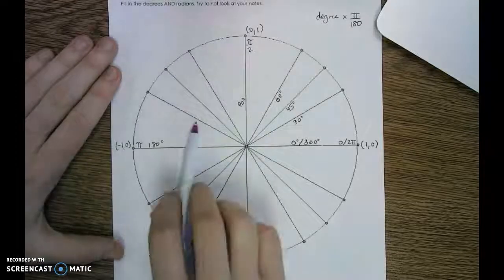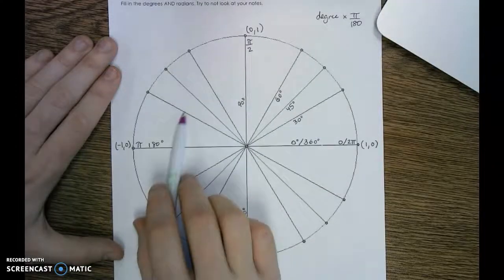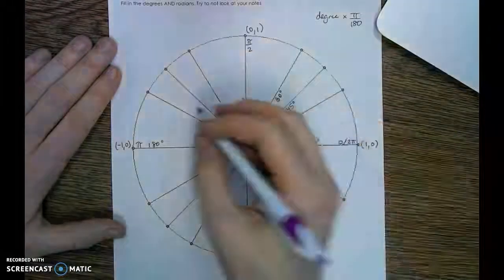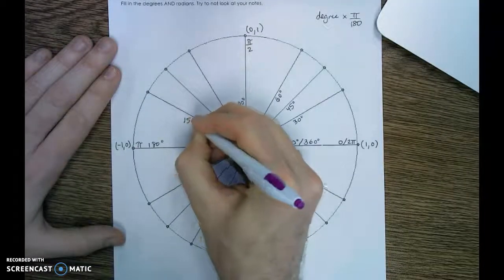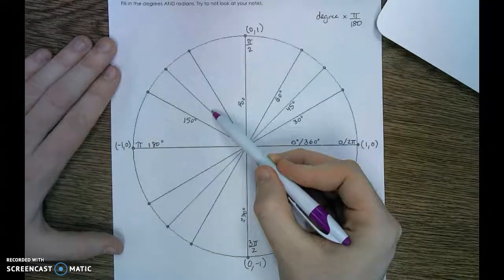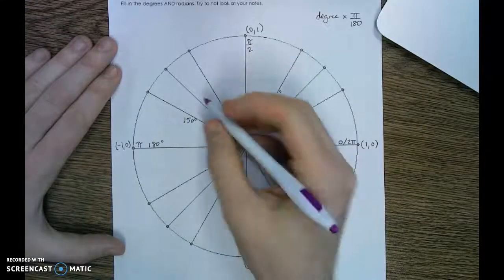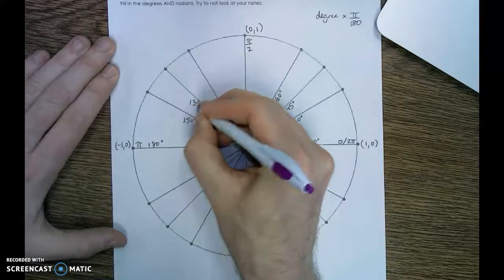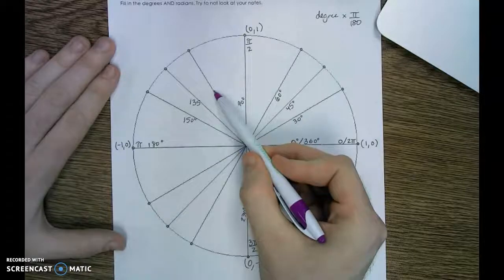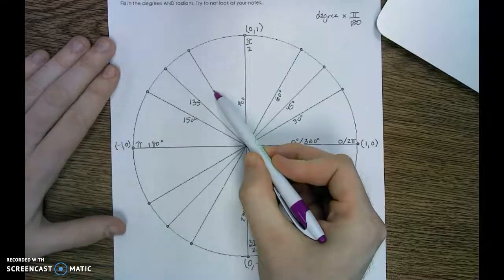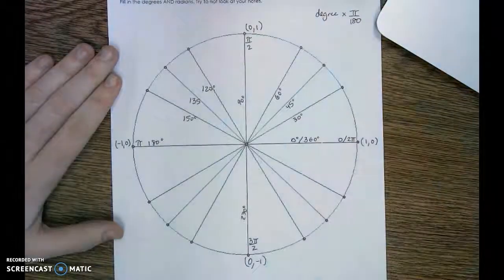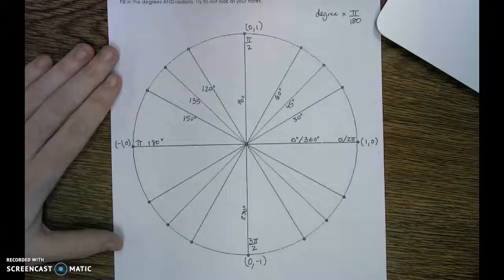So if I want this line here, that is 30 degrees away from 180. So if I subtract 30 degrees, I'm going to get 150. This line is 45 degrees away from 180. So if you subtract 45, you get 135. This line is 60 degrees away from 180. So if you subtract from 180, you get 120. So those are the degrees in quadrant 2.